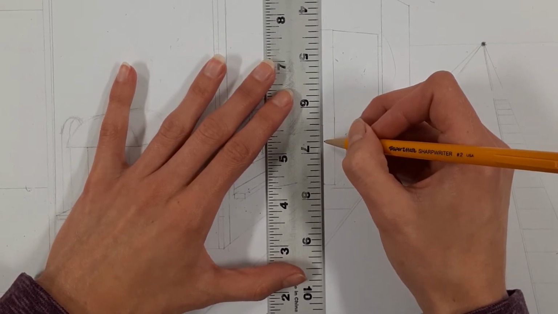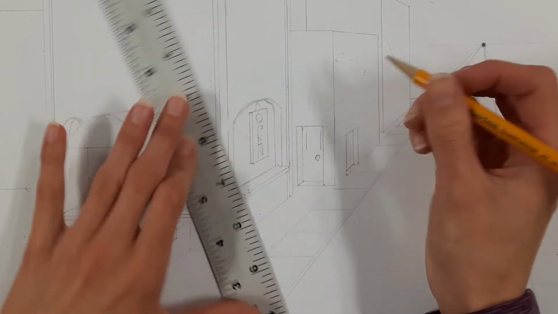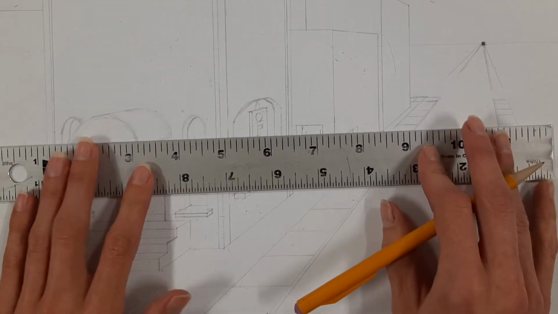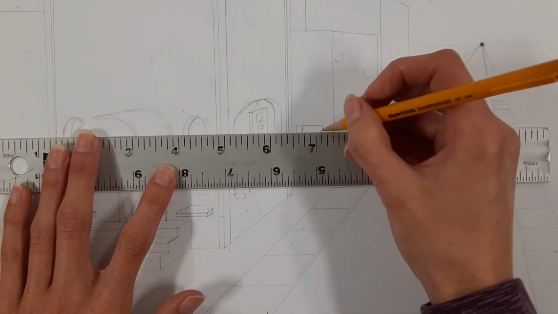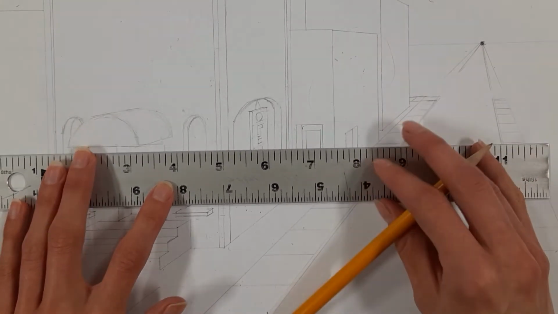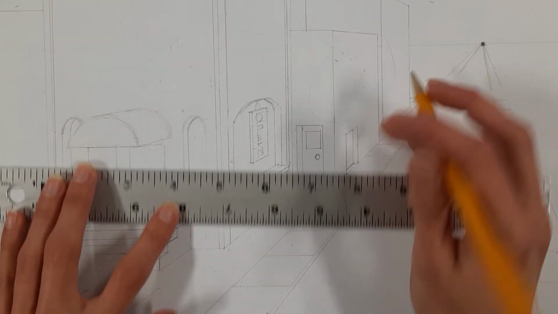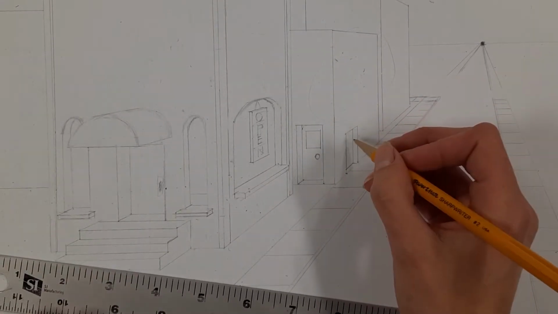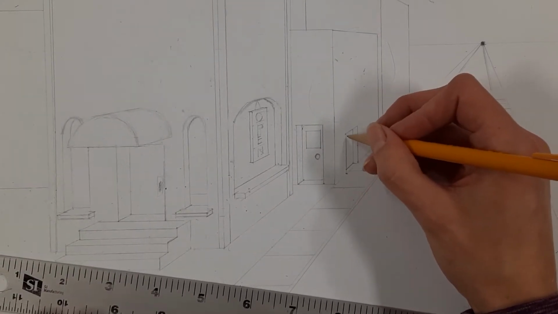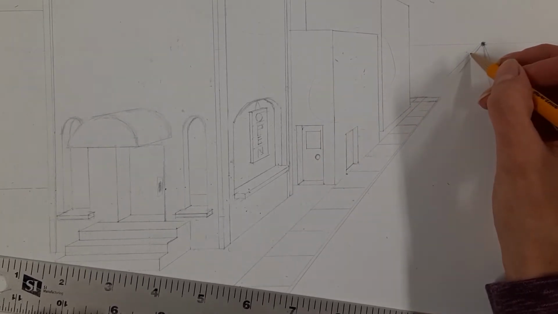Two vertical lines. Ooh. Now I've got a window in the door. Now if you wanted to do something like that over here, it would be your two vertical lines, and then your horizontal lines would go back to the vanishing point.